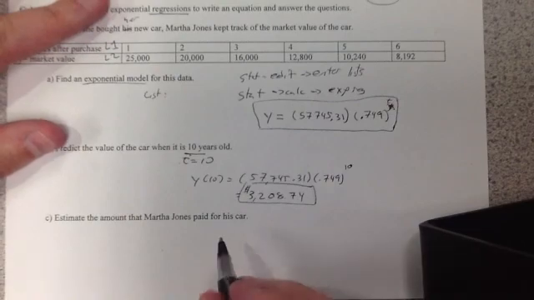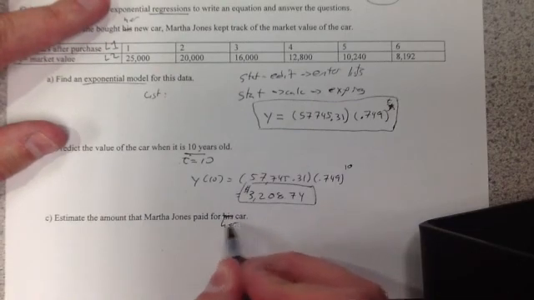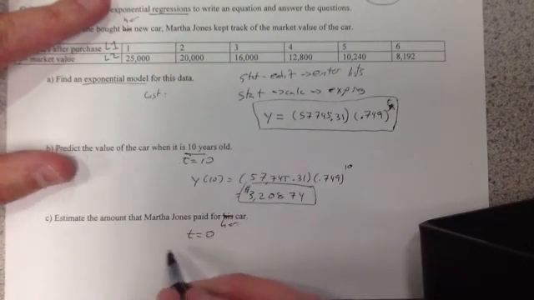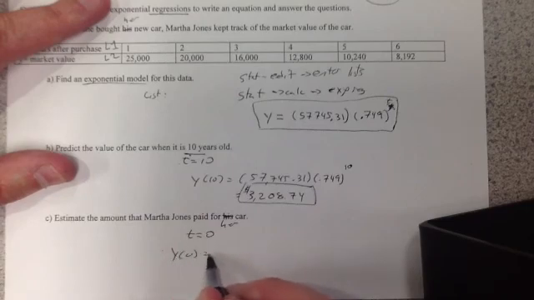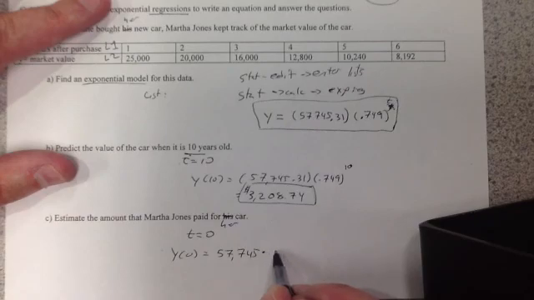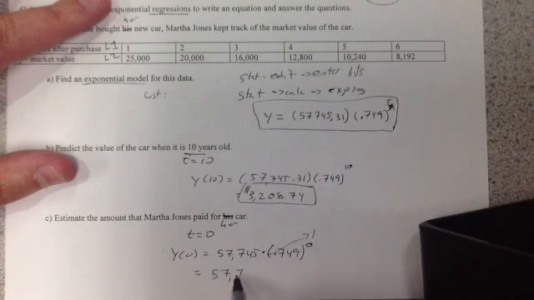Estimate the amount that she paid for her car. Well, that's where t equals 0. So I just do this, y of 0. 57,745 times 0.749 to the 0. Well, that just becomes 1, and what's the price? $57,745.